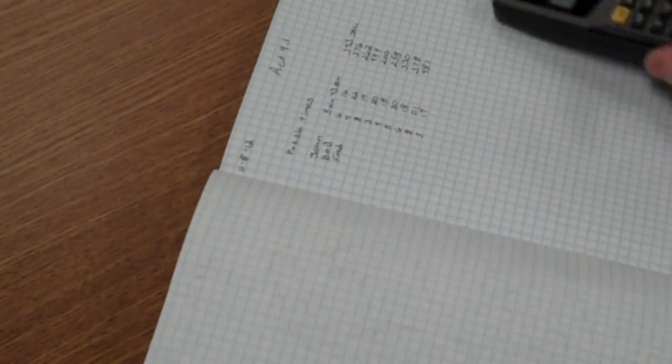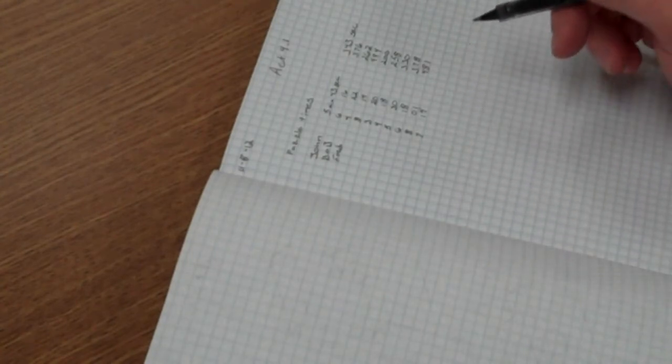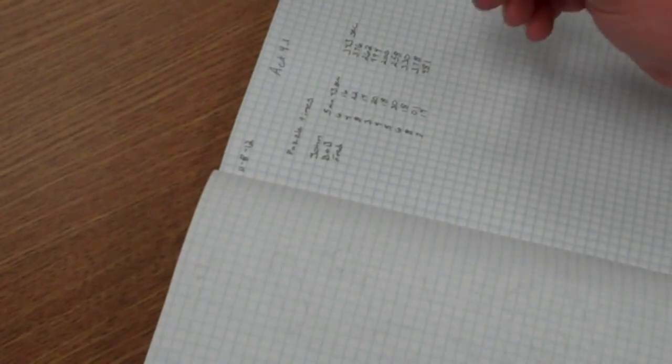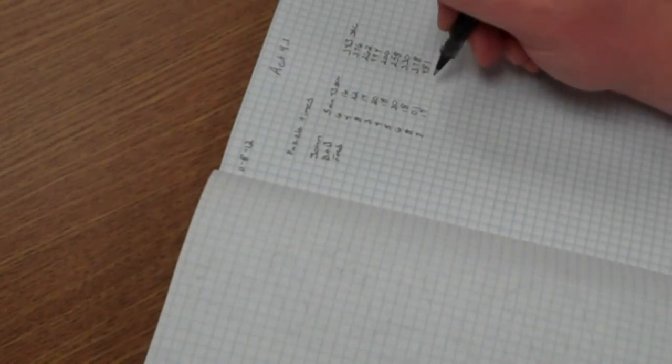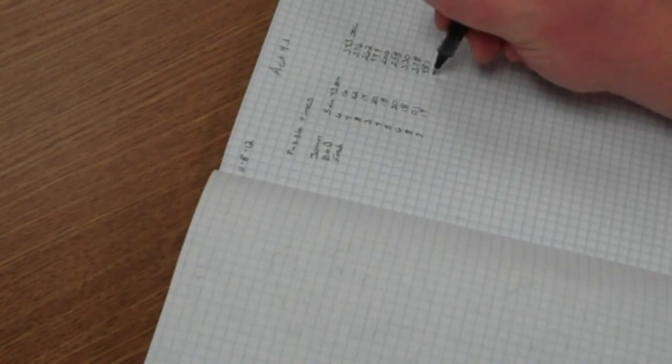Let me double check that one. 8 times 60. Yep, 480. Okay. So 7 times 60 is going to be 420. 420 plus 14 is 434.